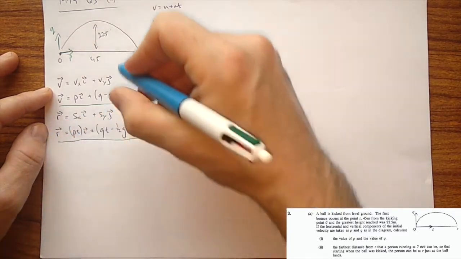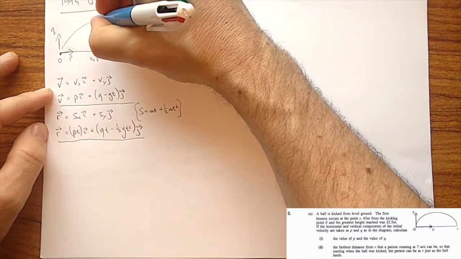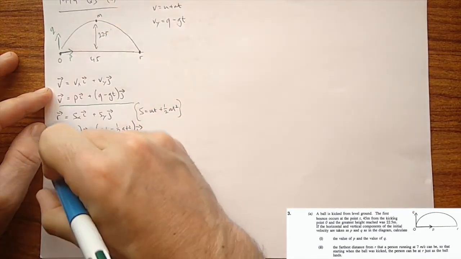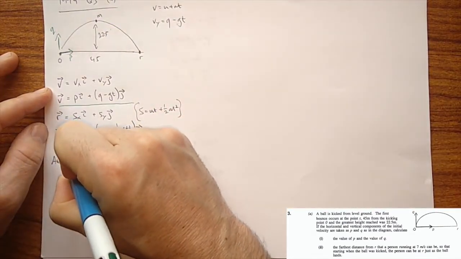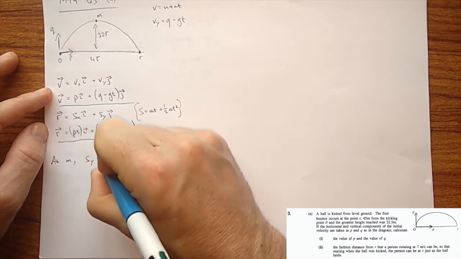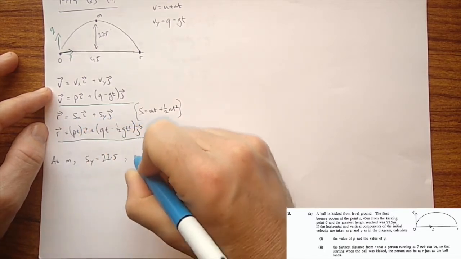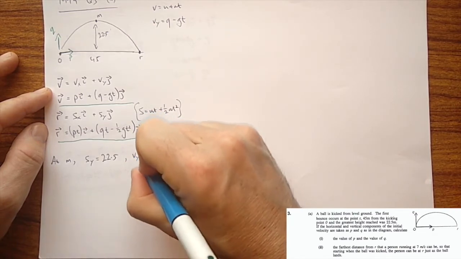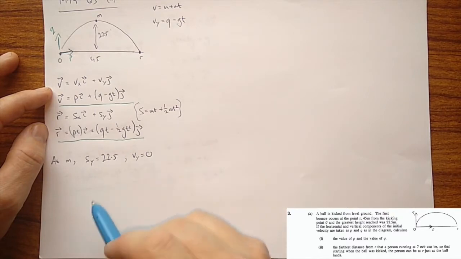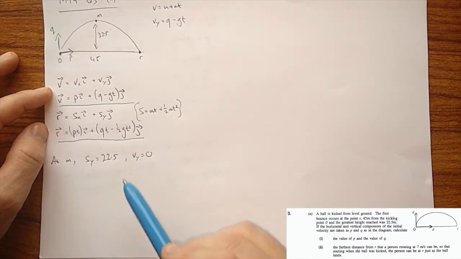Okay, so point 1 we're going to call m, which is our maximum height. So we'll say at m, well, what do we know? We know that sy is 22.5 and we know that vy equals 0. So we can begin to put these into our equations. Let's look at them one by one. This looks simpler, so we'll start with this one first.